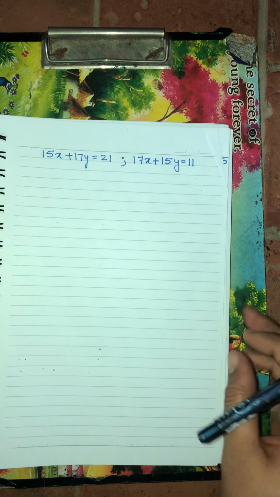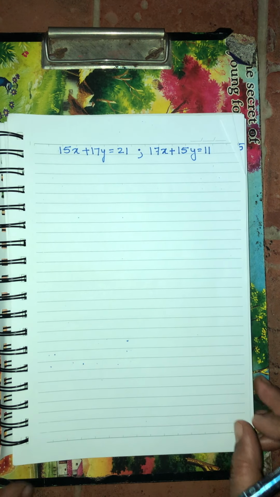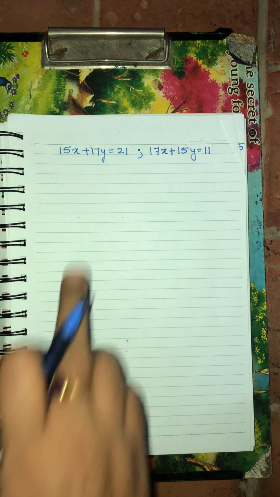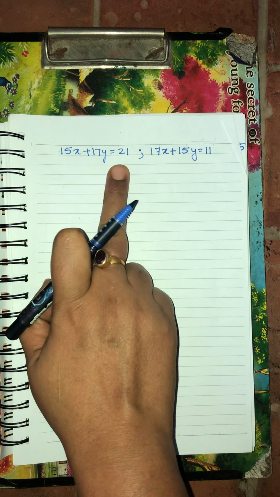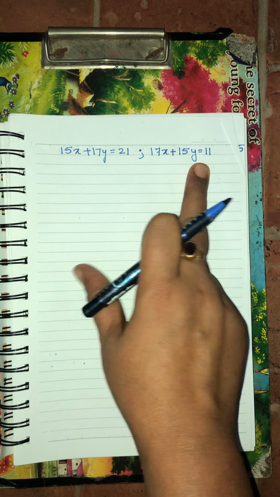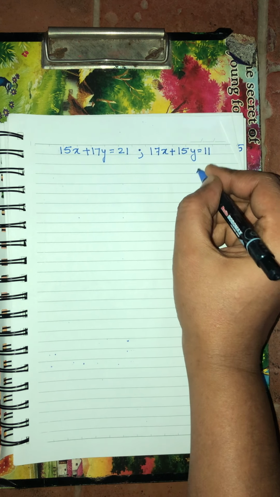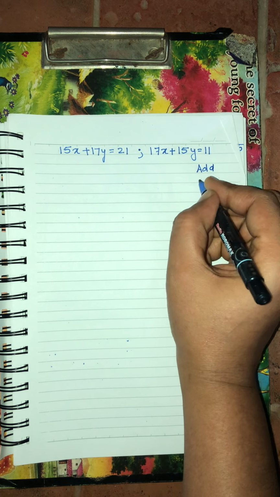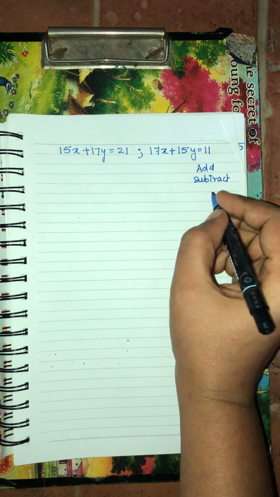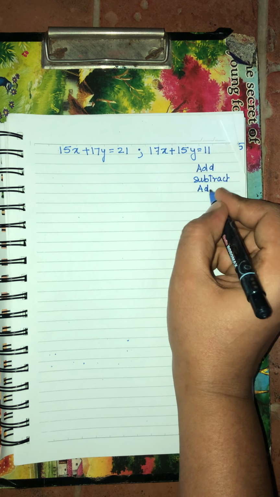See, all the questions can be done in the same manner. Here also you got two equations. 15x plus 17y is equal to 21. 17x plus 15y is equal to 11. The same method, add first, then subtract, and then add again.